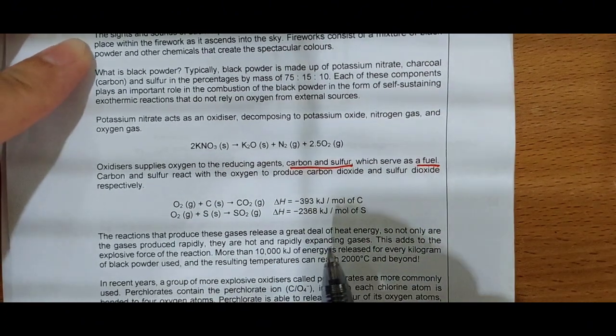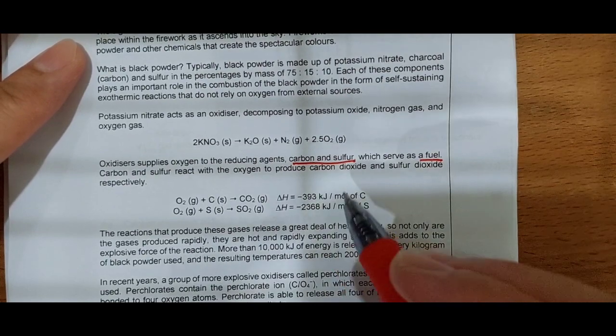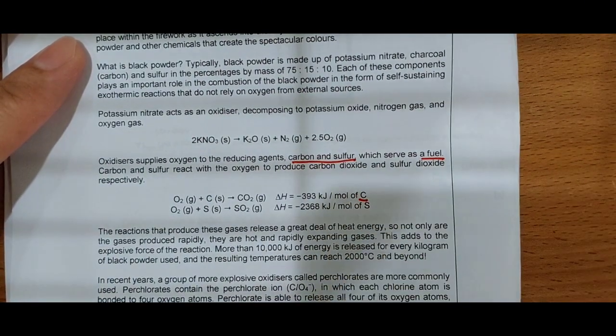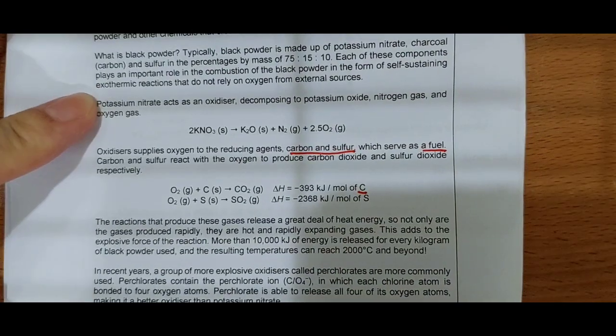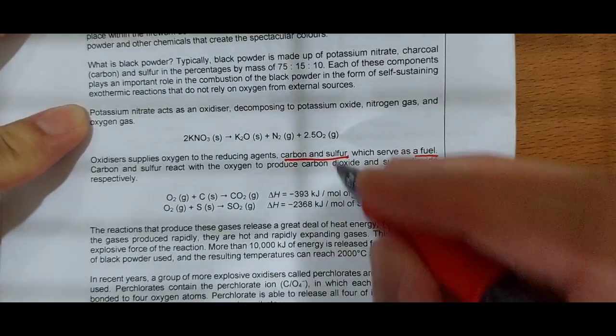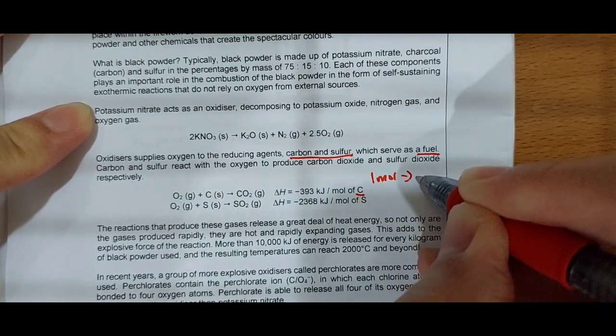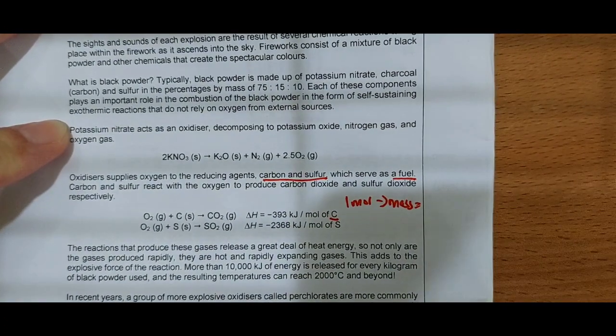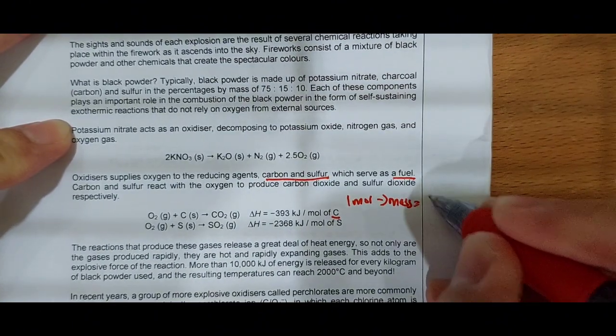Now let's look at the energy produced, the energy released. See, kilojoule per mole of carbon. Now the question says 1 gram. So 1 mole of carbon, how many grams? What's the mass? Which is basically the molar mass, the Mr. 1 times the Mr, which is 12 grams.